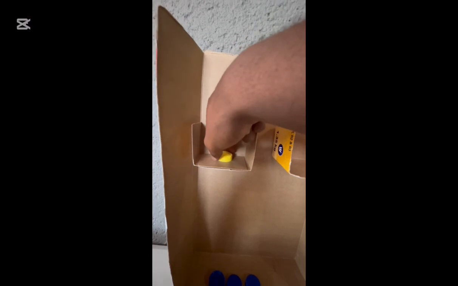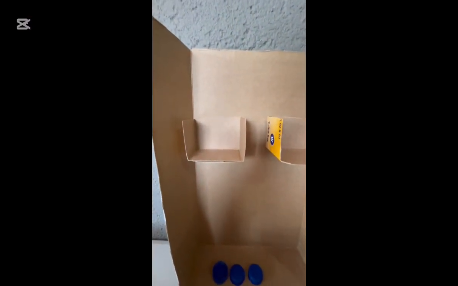How many apples are left at the top? Meaning how many apples does Masilo now have? We are going to look at these apples. Remember, the left hand side represents Masilo. Now we have 1, 2, 3. Meaning Masilo is left with 3 apples.